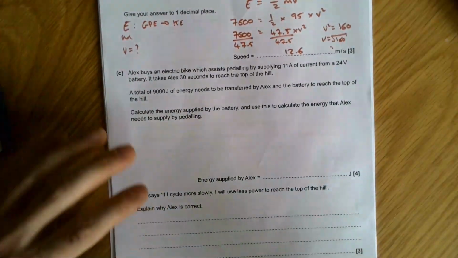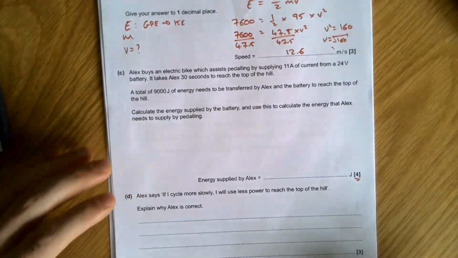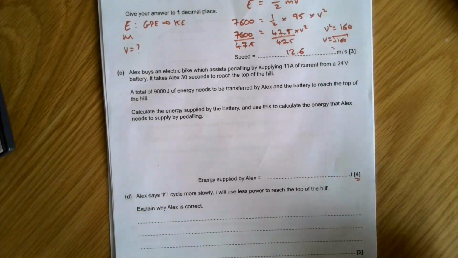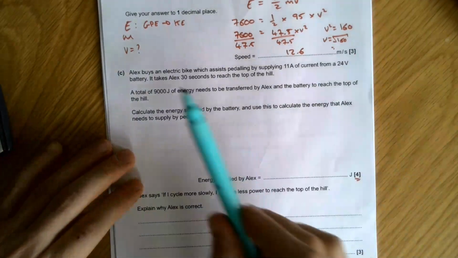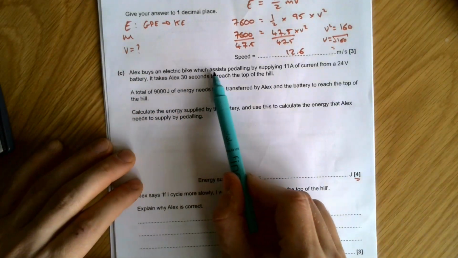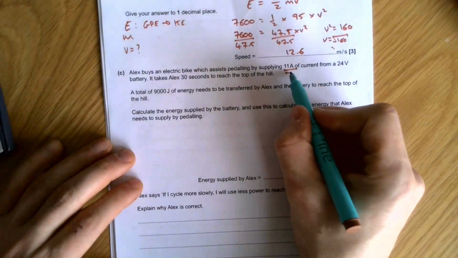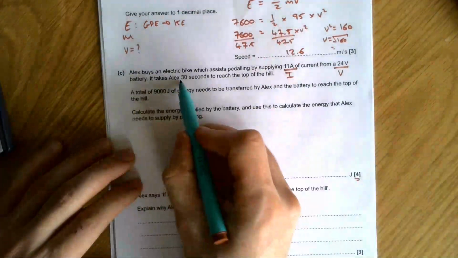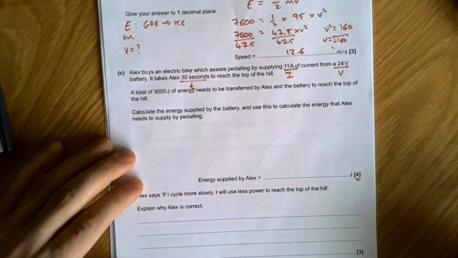Okay, part C. So this is 4 marks, so there's a good chance it's going to require 2 calculations if it's this many marks, or maybe some unit conversions. So it says Alex buys an electric bike which assists pedalling by supplying 11 amps of current from a 24-volt battery. It takes Alex 30 seconds to reach the top of the hill.